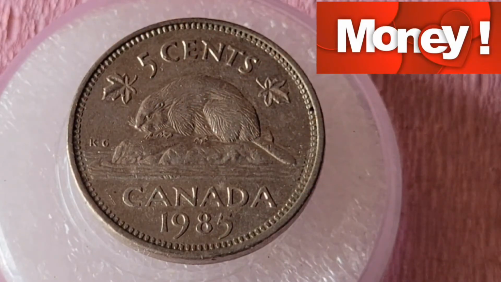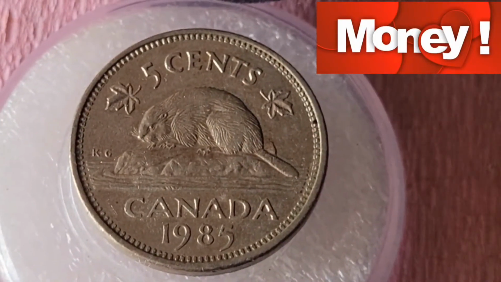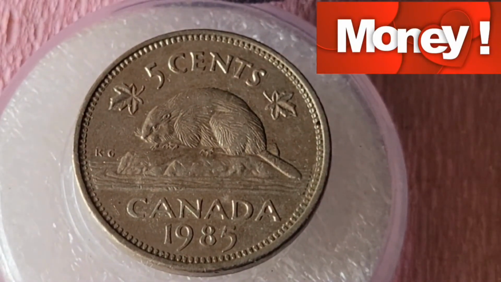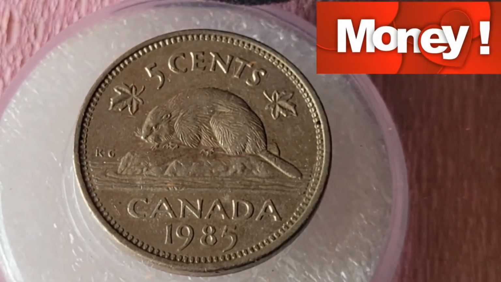The reign of Queen Elizabeth II. The depiction of Queen Elizabeth II on Canadian coins. Changes in the portrait of the Queen over the years. The 1985 portrait and its significance in the coinage history.